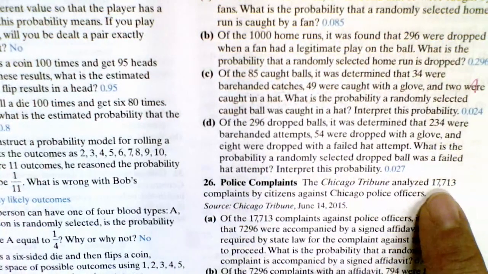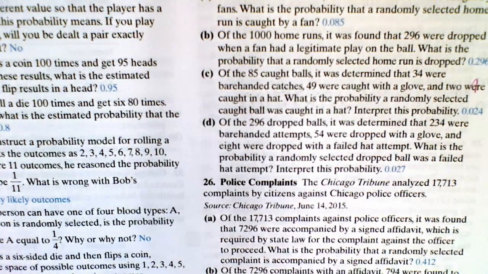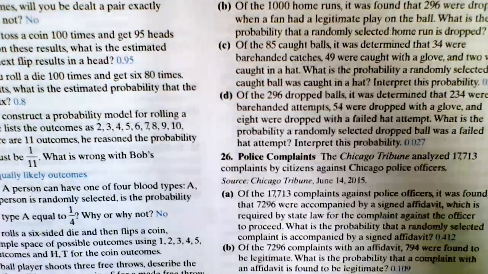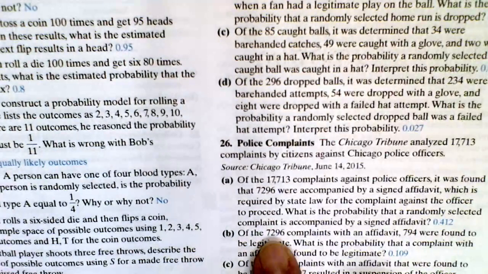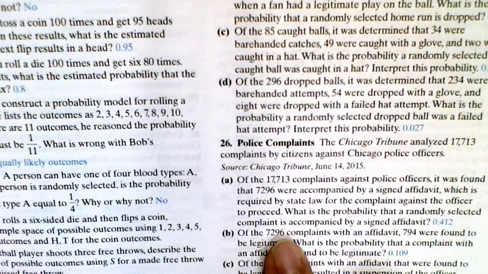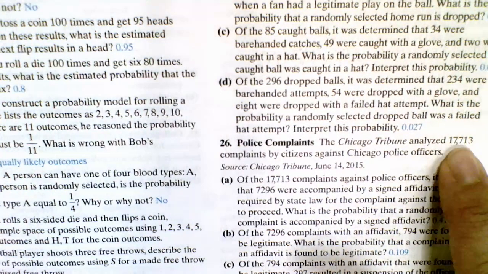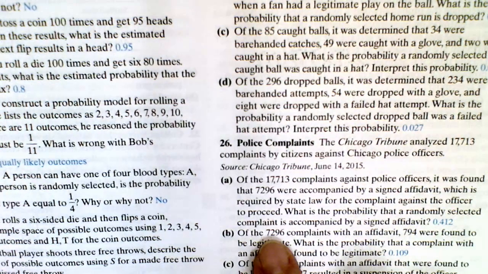It said they analyzed 17,713 complaints. Part B said, of the 7,296 complaints with an affidavit. So again, this original number is the total number of complaints. In Part B, it gives us the number of complaints with an affidavit.